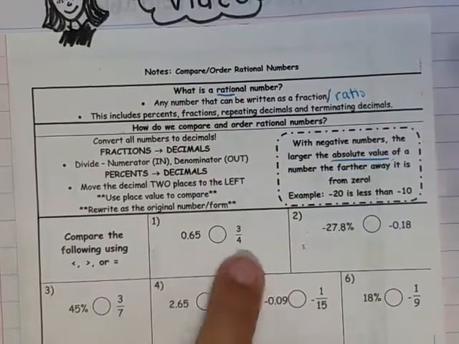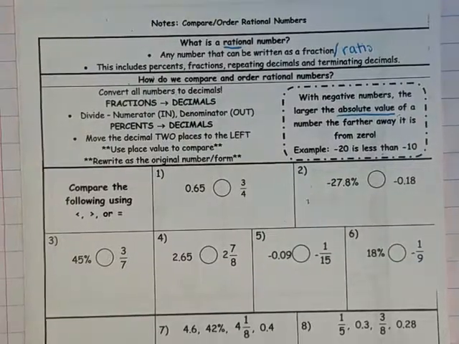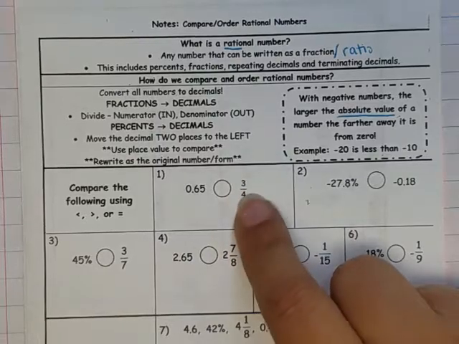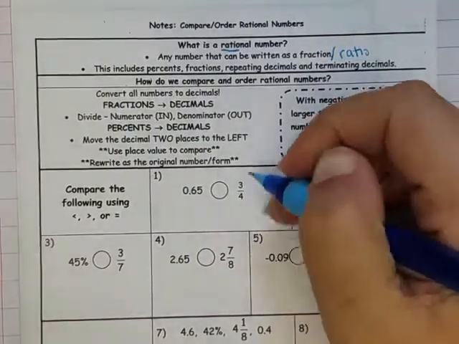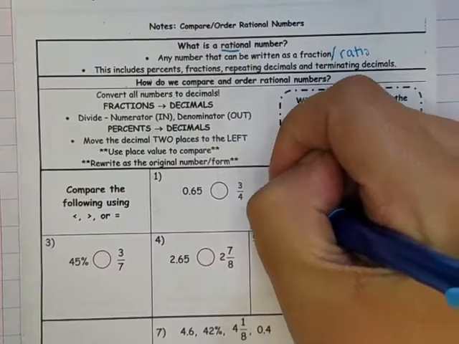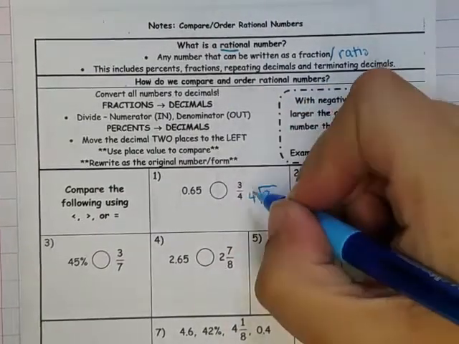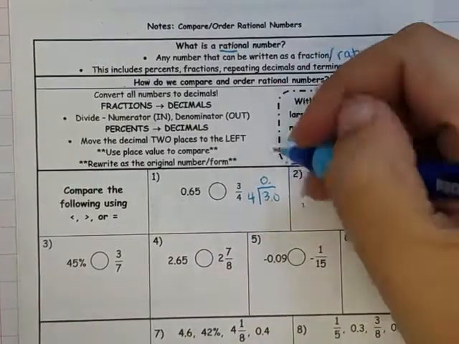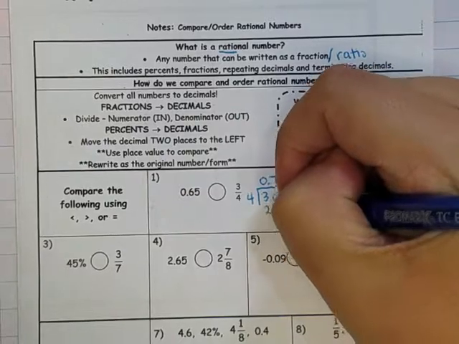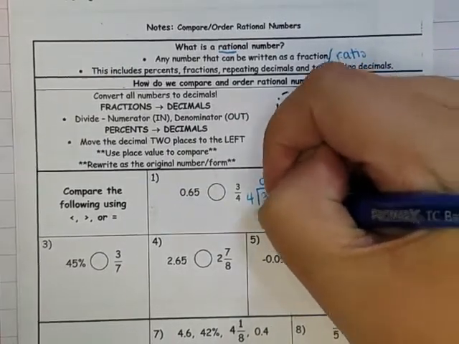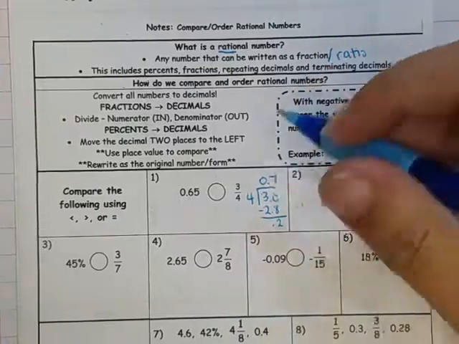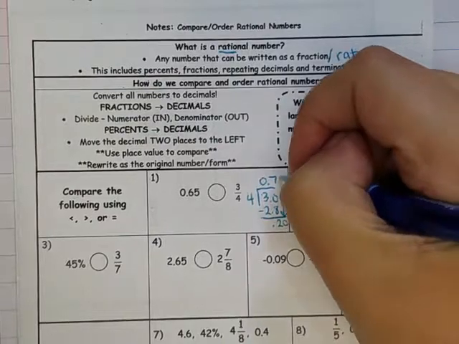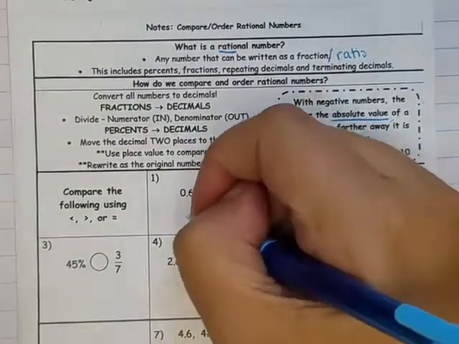So we're going to compare these two values, and we're going to use a less than, greater than, or equal to symbol. Since this one's already a decimal, let's change this one to a decimal. So this is saying 3 divided by 4. 4 can't fit into 3 wholes, so we're going to make it 30 tenths. 4 can fit into 30 tenths 7 times, so it gives me 28 tenths. Subtract that, and that gives me 2 tenths, but 4 can't fit into 2 tenths, so I'm going to bring down another 0. 4 can fit into 20 hundredths 5 times, so 0.75.